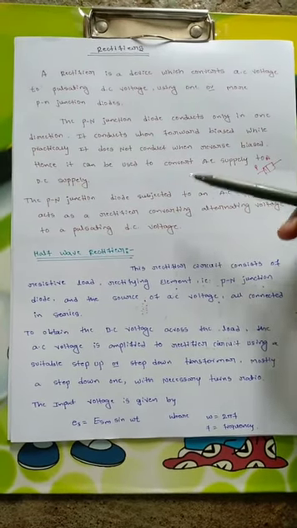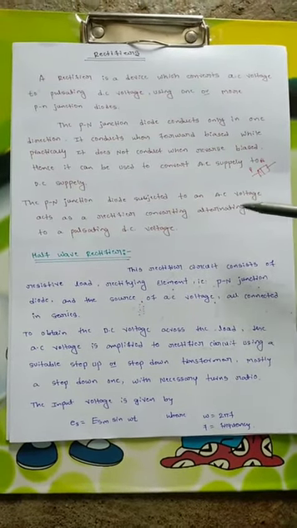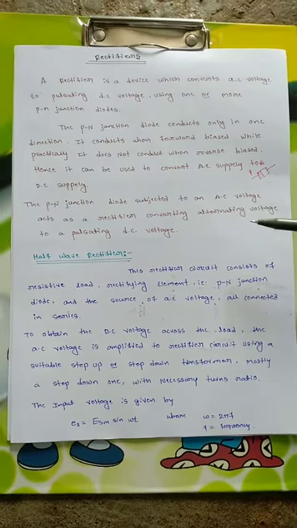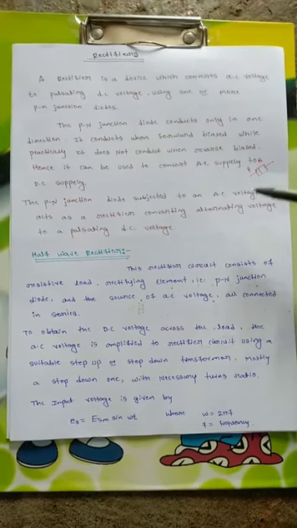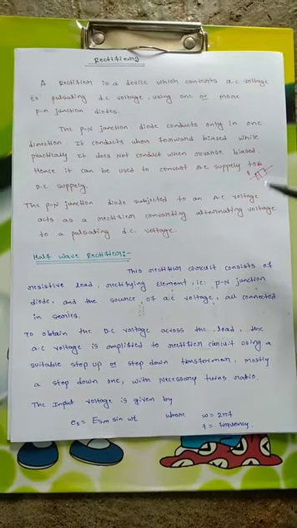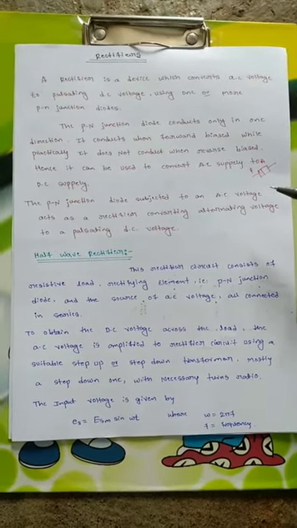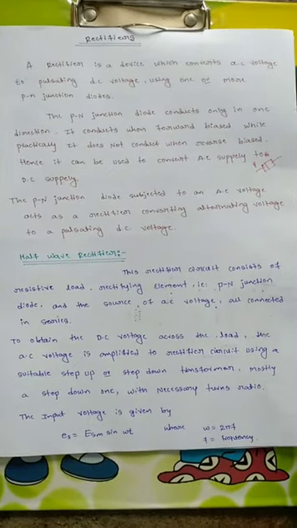So the PN junction diode subjected to an AC voltage acts as a rectifier, converting alternating voltage to a pulsating DC voltage. As the diode conducts only when it is forward biased, it can be used to rectify the AC voltage into DC.